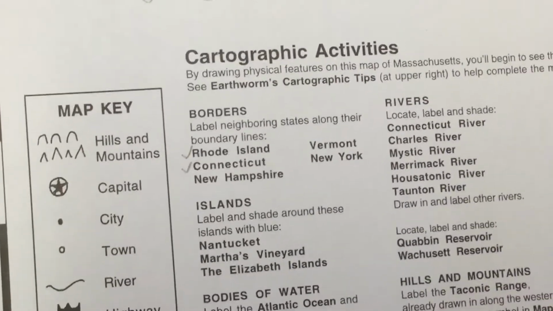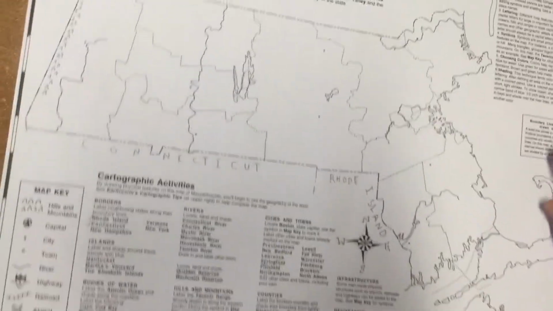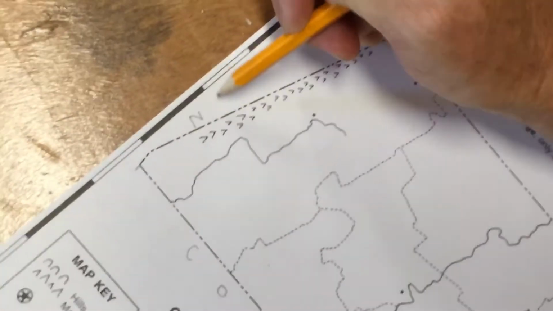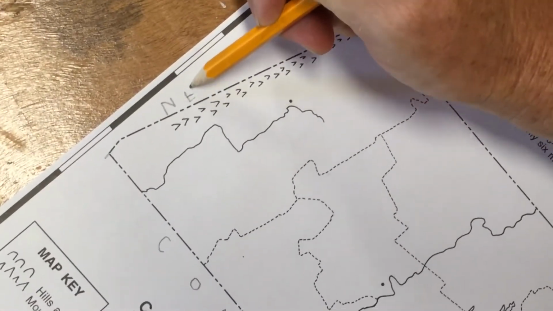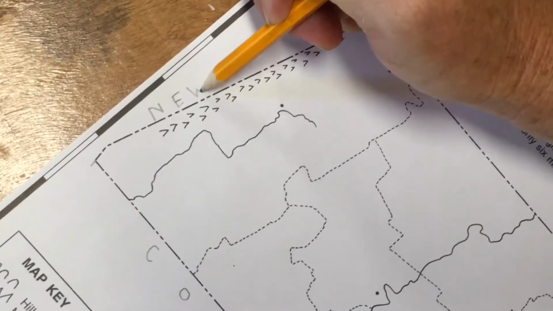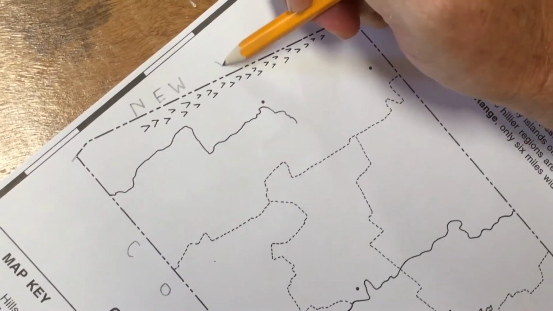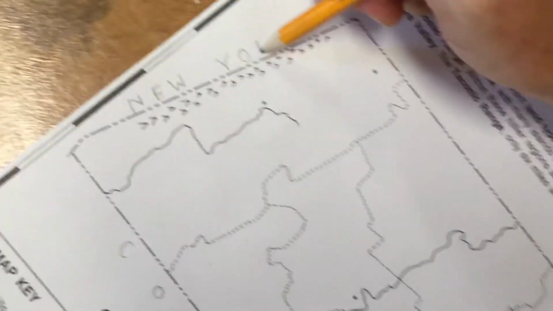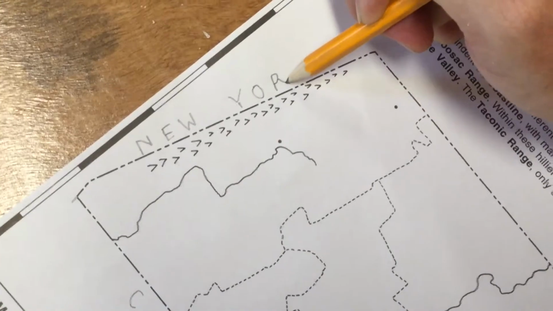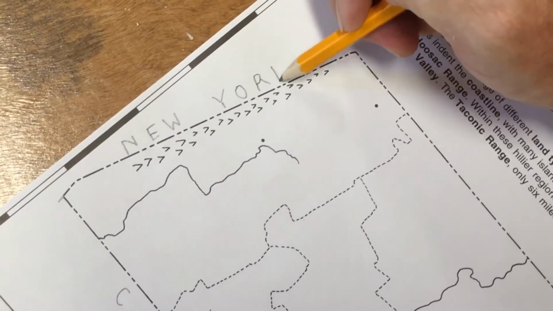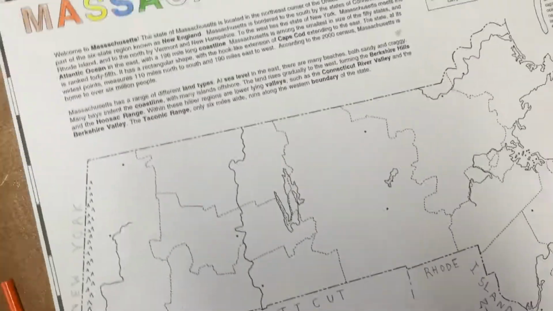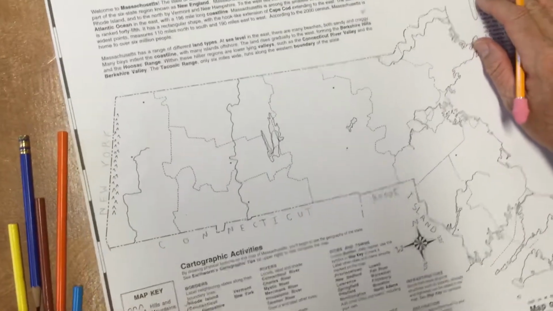Okay. Now, we're going to also label along the western boundary. This would be the state of New York. This is a good way to start your map because it kind of shows where Massachusetts is in relation to its neighbors, okay, neighboring states. Okay, so that's the state of New York.